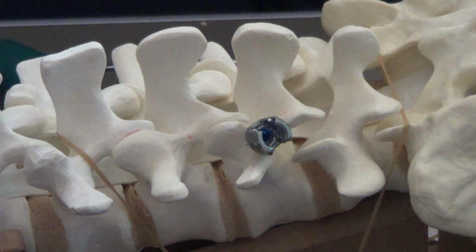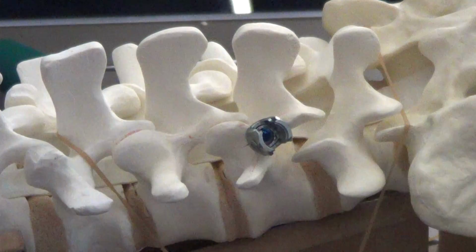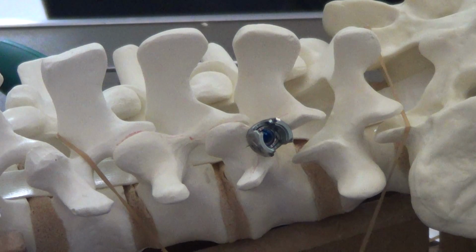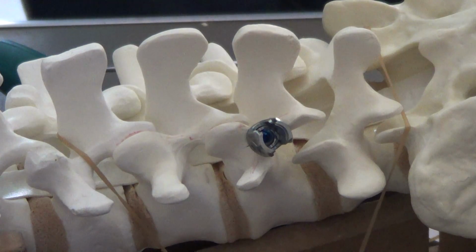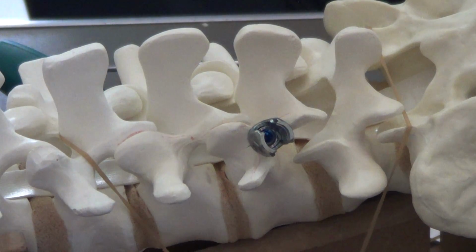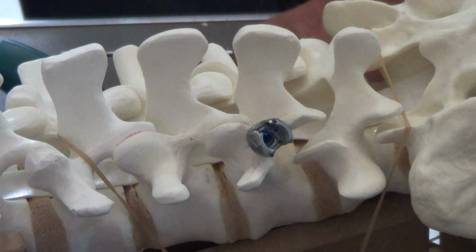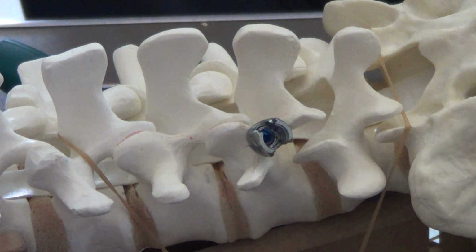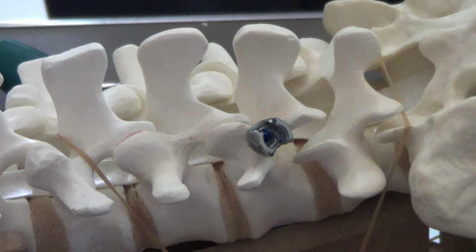One question. Before screwing, do we need to put the tap before screwing? This is a good question. Many of these are self-tapping screws, in which case you don't need to. But usually most of us tap the entry point only. The cortical area you tap, so about 20 millimeters, and then you pay for the stability. Especially in elderly patients, when there's osteoporosis, then you don't need tapping.